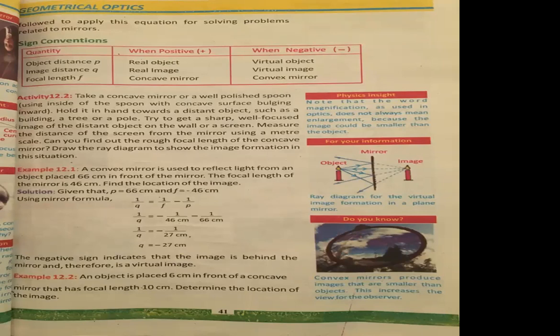So the negative sign indicates that the image is behind the mirror and is virtual.